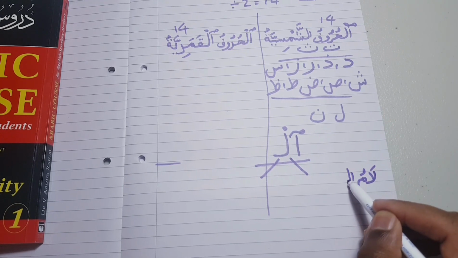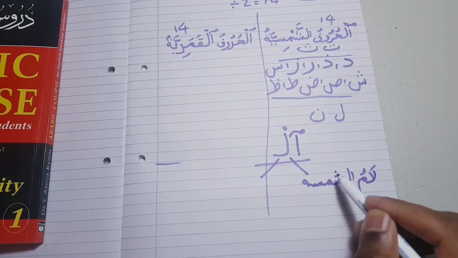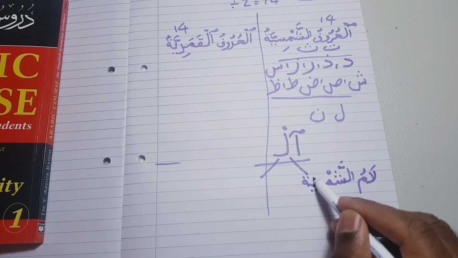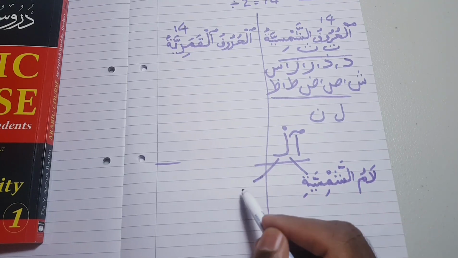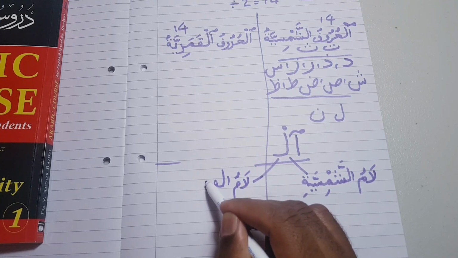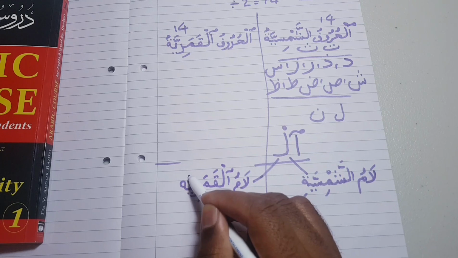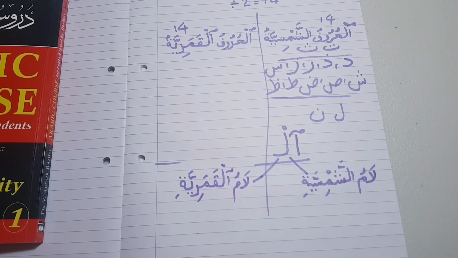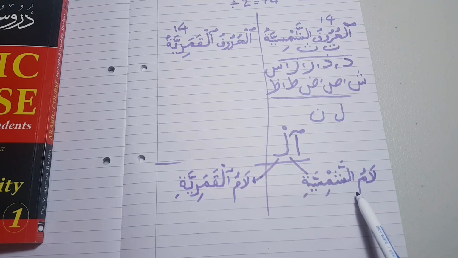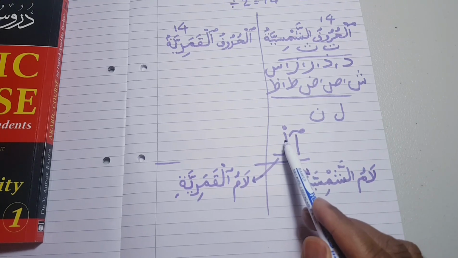Let me write lam al-shamsiyah first. Lam al-shamsiyah, or lam al-qamariyah. This lam will either be lam al-shamsiyah or lam al-qamariyah. This is in terms of pronunciation. When is it going to be shamsiyah?